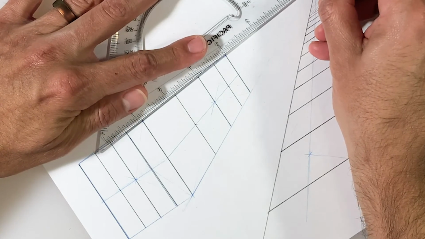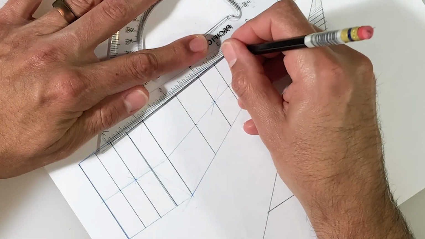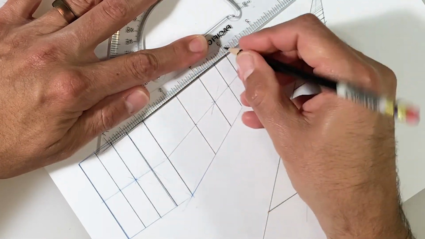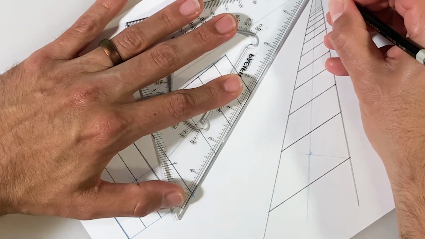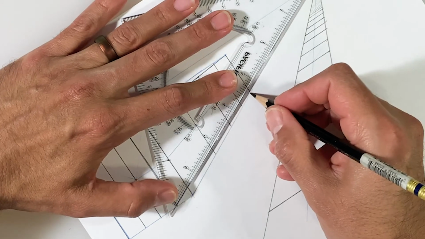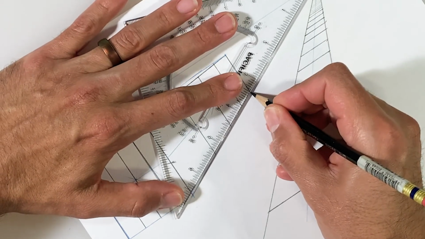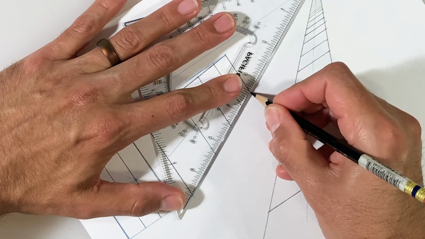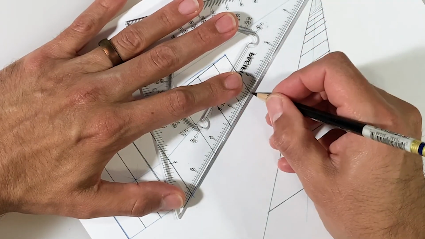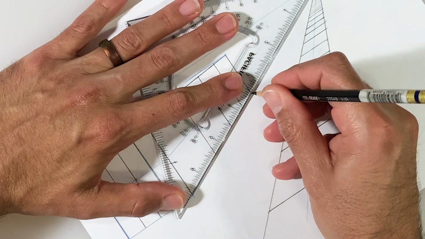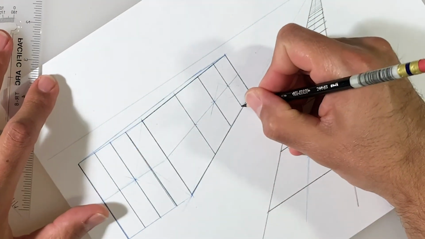So super helpful for man-made objects when drawing in perspective. It gives us the rate at which things would recede in space. And it makes things look good.